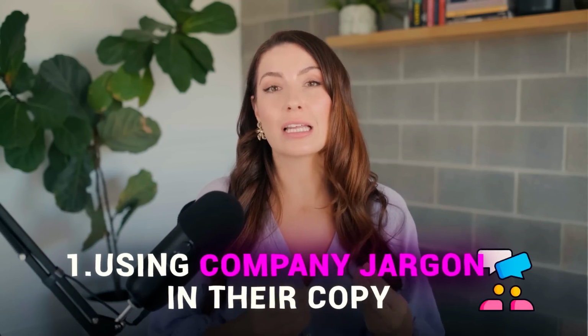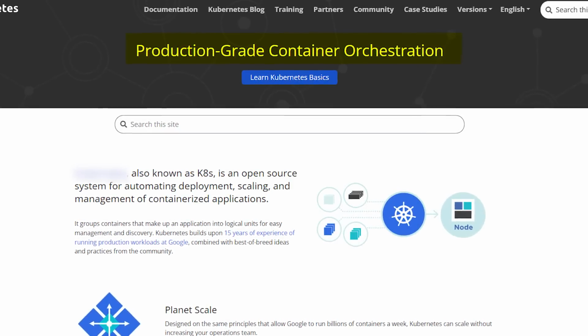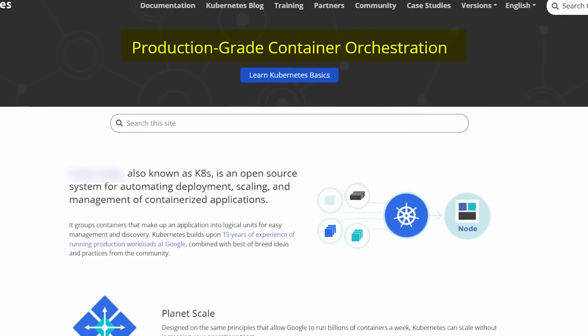Problem 1 is they use internal company jargon in their copy instead of using the words of the customers. So imagine if a salesperson at a SaaS company was using the lingo of the programmers. Instead of talking about the problems and the dream outcomes of the market, he'd be using total nerd language that totally confuses the prospect, and he wouldn't be answering the number 1 question in the prospect's mind.